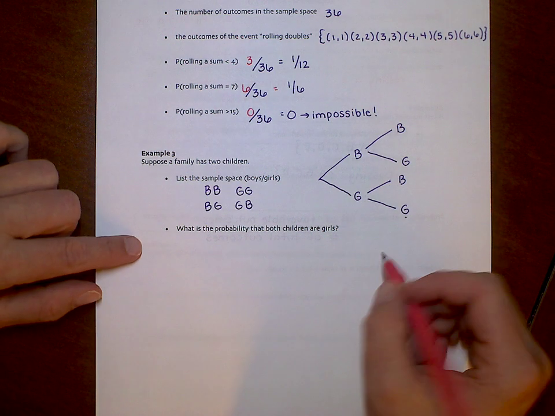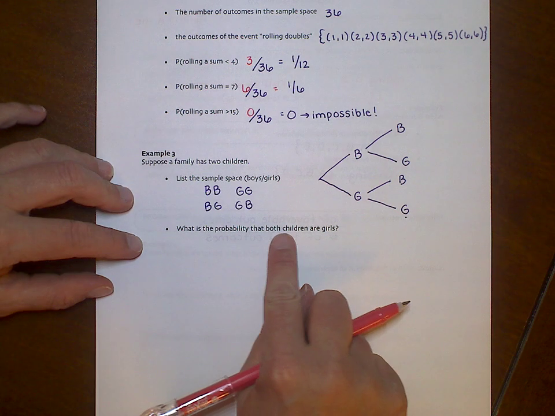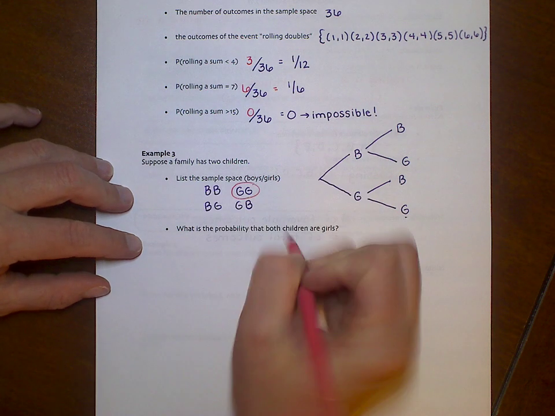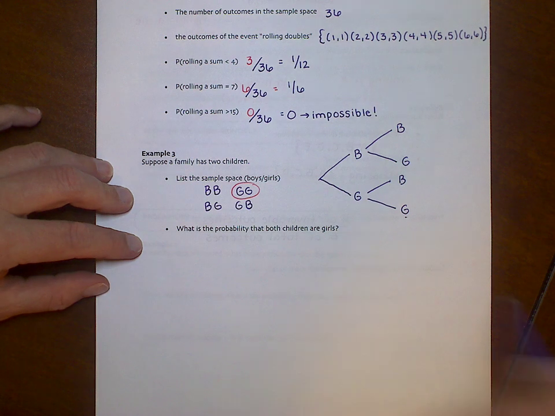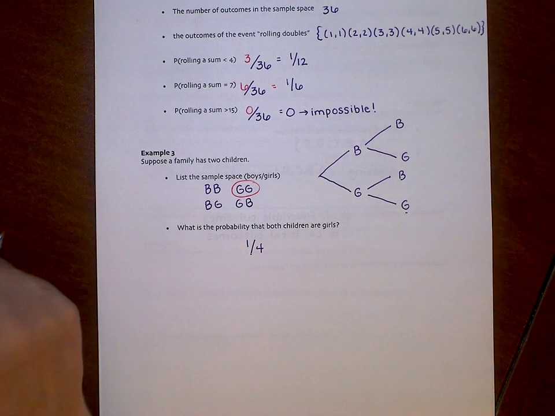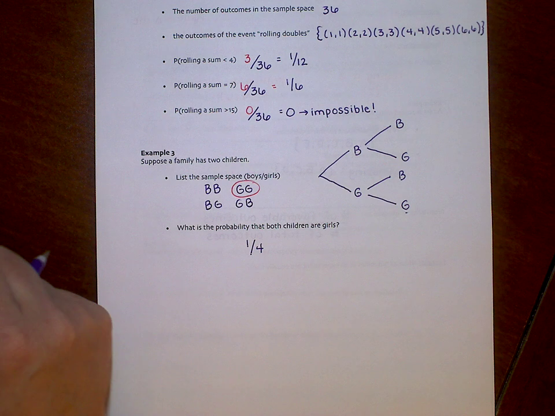What is the probability that both children are girls? So I'm looking for this particular outcome, which is right here, out of how many possible outcomes there are. So my probability would be 1 out of 4. Okay, there's a 1/4 probability that both children are girls.